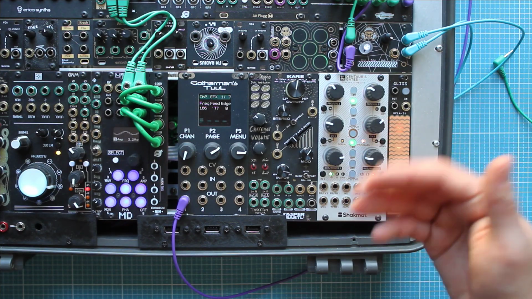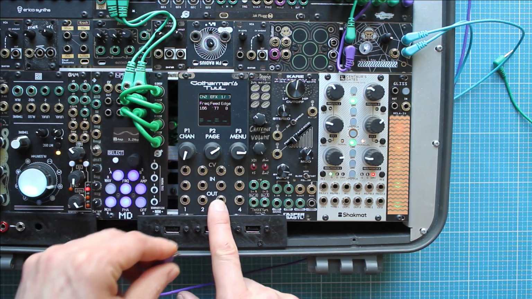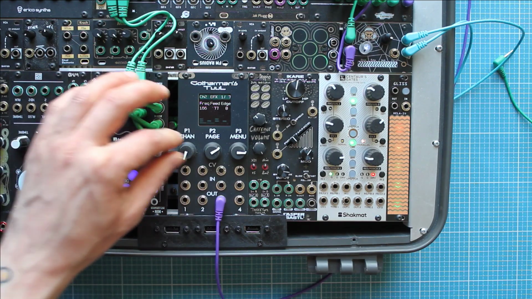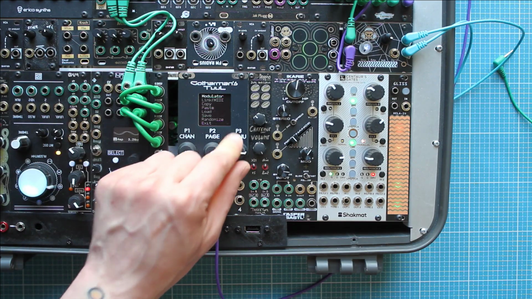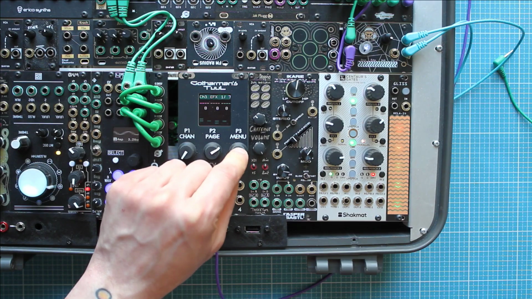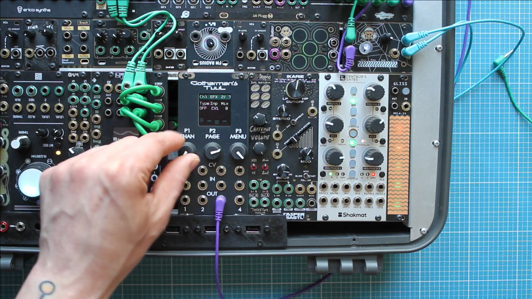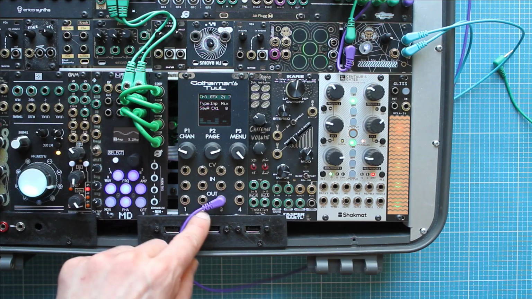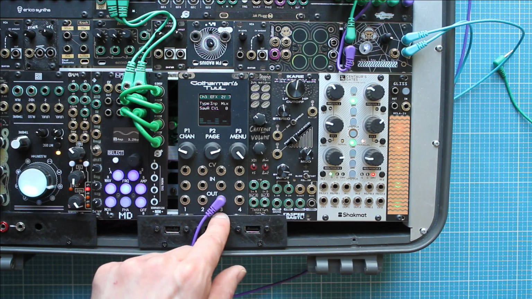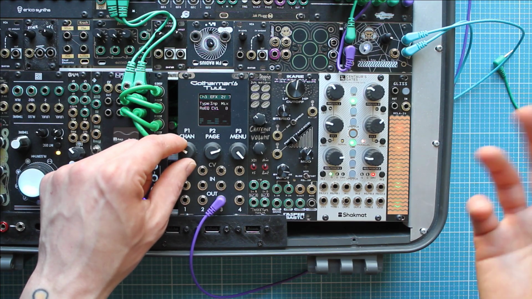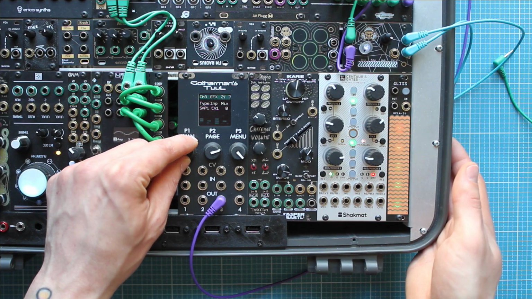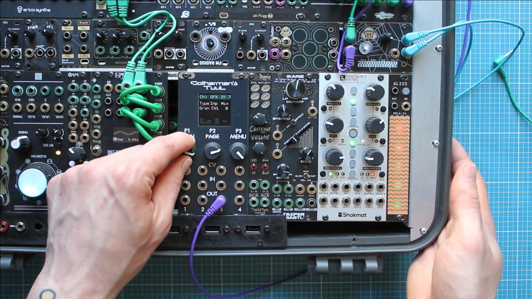Let's continue to expand this patch by using the channel 3. So let's put another FX on channel 3. For example, I think it will be a good idea to have, since we are now in channel 3 and 4, different FX, more power hungry. So let's use one of these, like the stretch, for example, or the granular one.